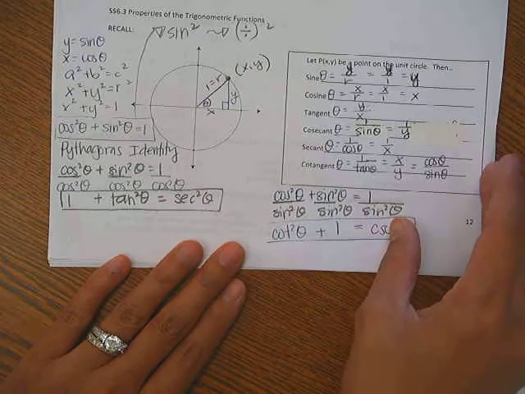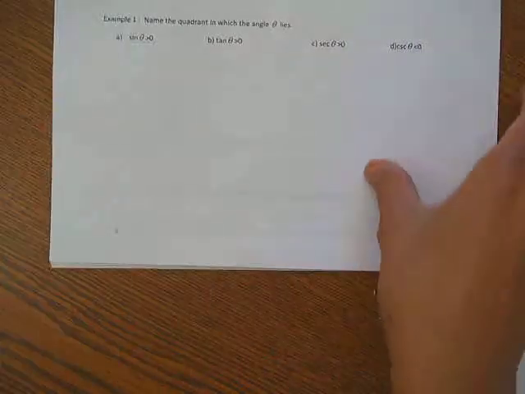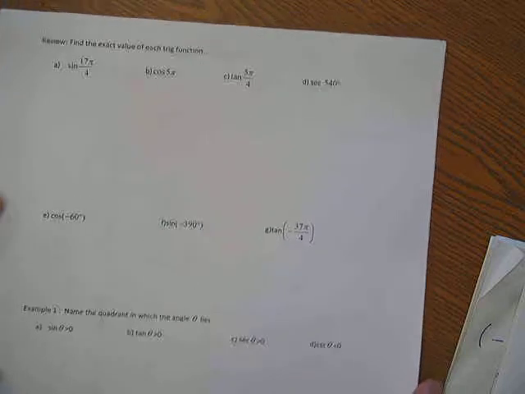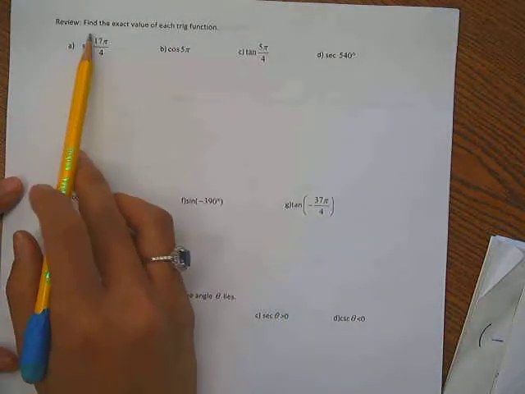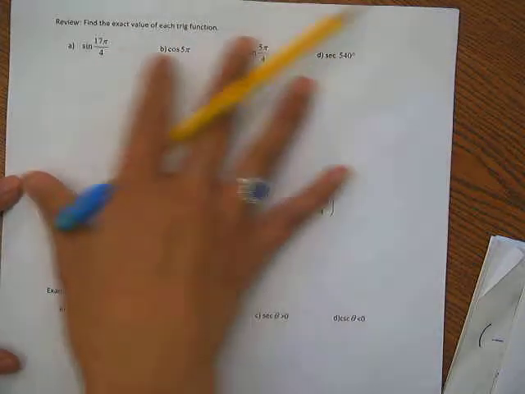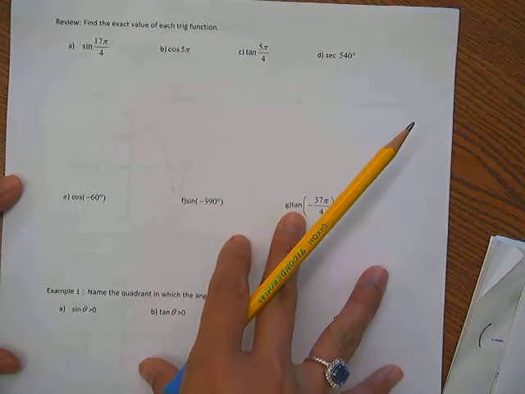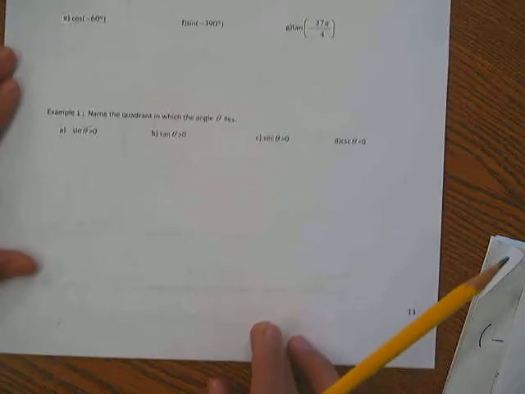With that said, let's go and do an example. Okay, so this is the next page in your notes. It says review, find the exact value of each trig function. Most likely I'm going to do this as a warm-up if we have not already done so. So we're not going to do this in a lecture video, but we're going to do example 1. Okay, let me zoom in.